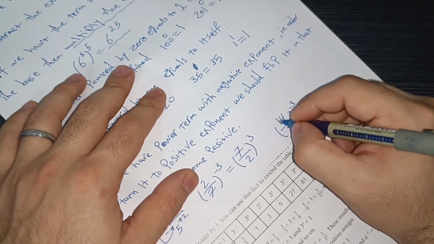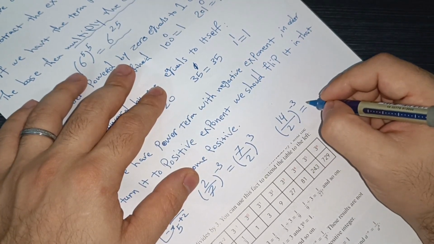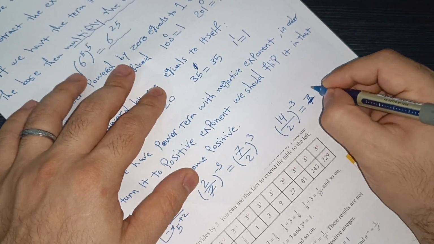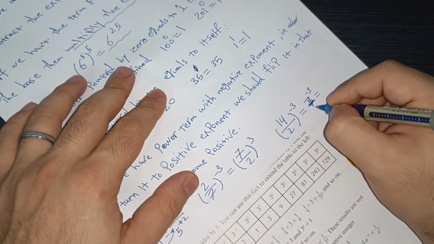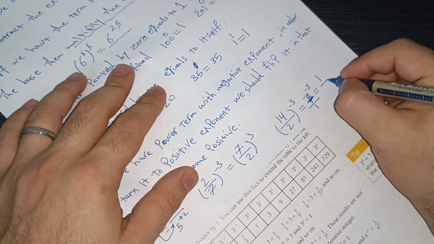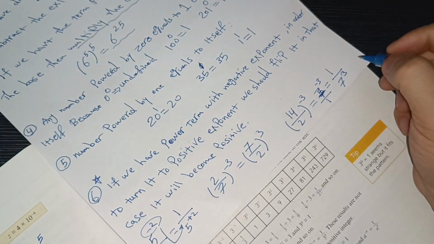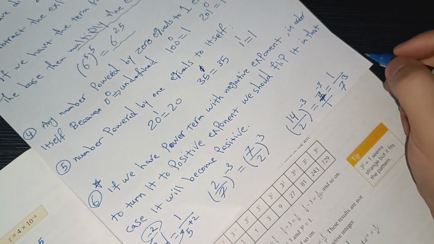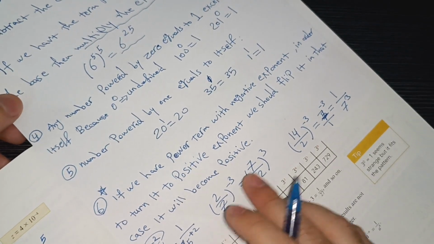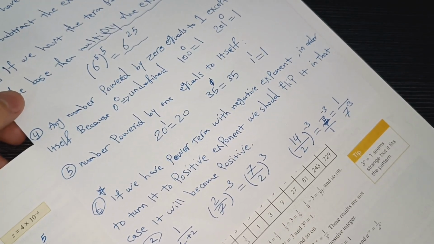First try to do this division. 14 divided by 2 is 7, so 7 powered by negative 3. You know that this one has a denominator of 1. If you flip it, it's going to become 1 over 7 to the power of 3. That is how we turn a negative exponent to a positive exponent, by just flipping the base.